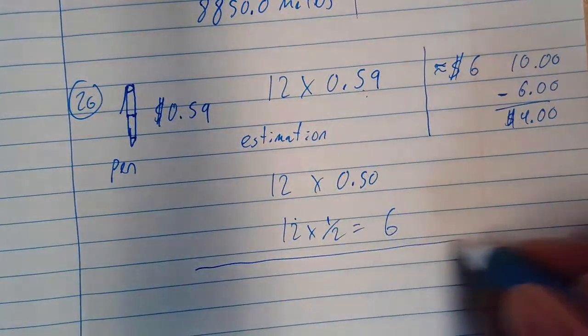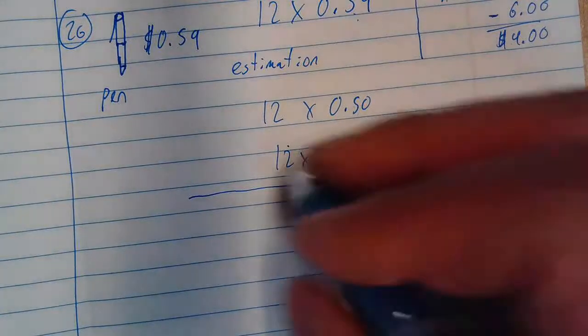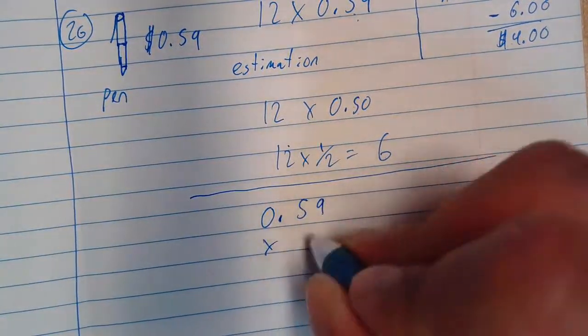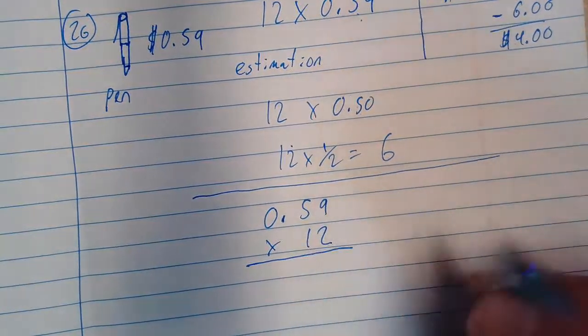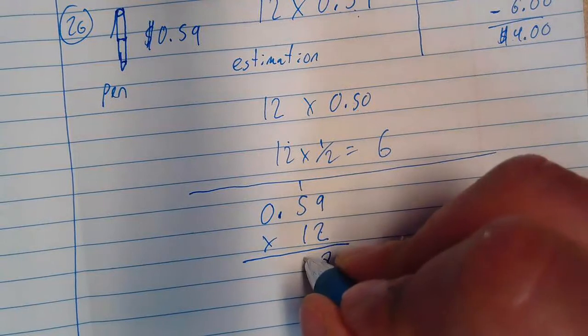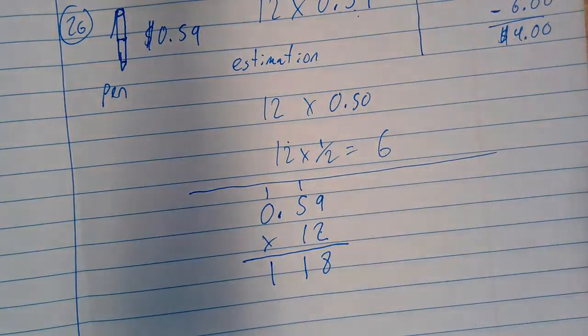I know some are just waiting: just do the math. That's what I'm here for. Okay, let's do the math. 0.59 times 12. 2 times 9, 18. 2 times 5 is 10, plus 1 is 11. Carry the 1. 2 times 0 is 0, plus 1 is 1. Fair enough.